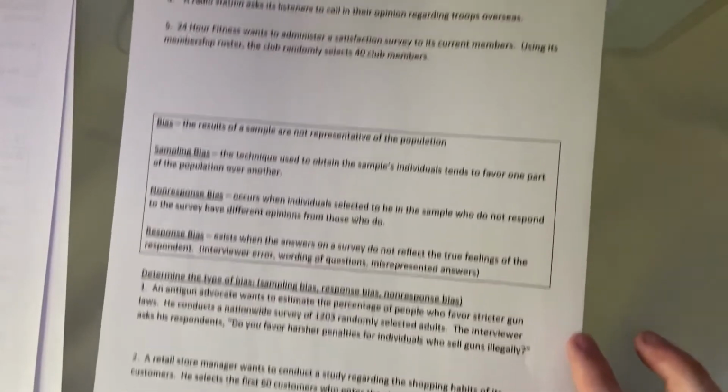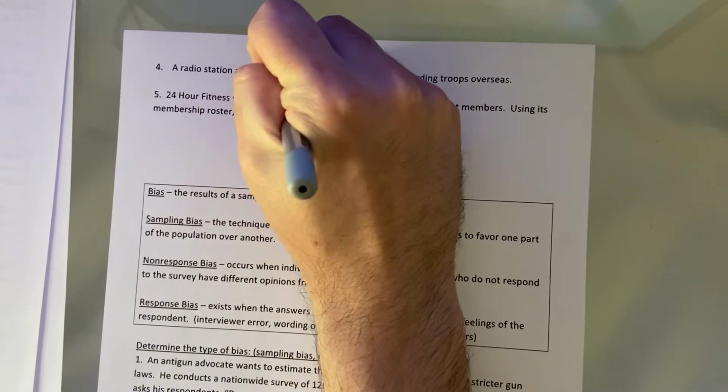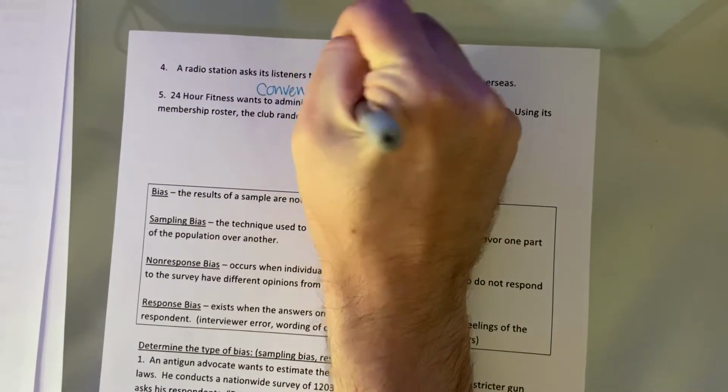Number 4 is on the next page. A radio station asks its listeners to call in their opinions regarding troops overseas. If you're listening to a radio station, especially if it's a news station, chances are your listeners already agree with you. So this is a sample of convenience. It may not be very accurate.